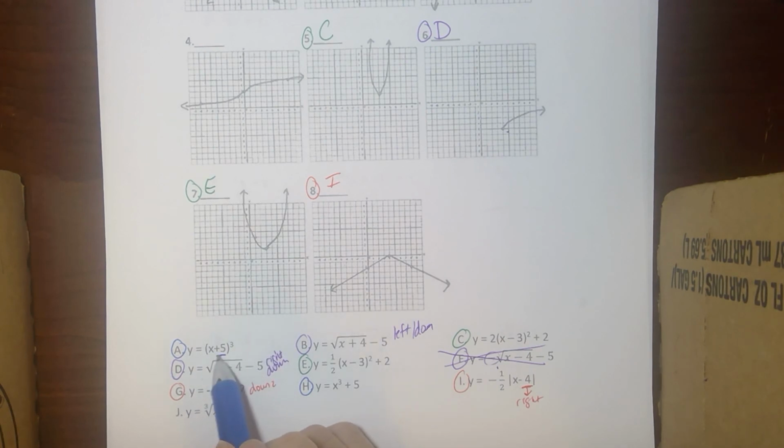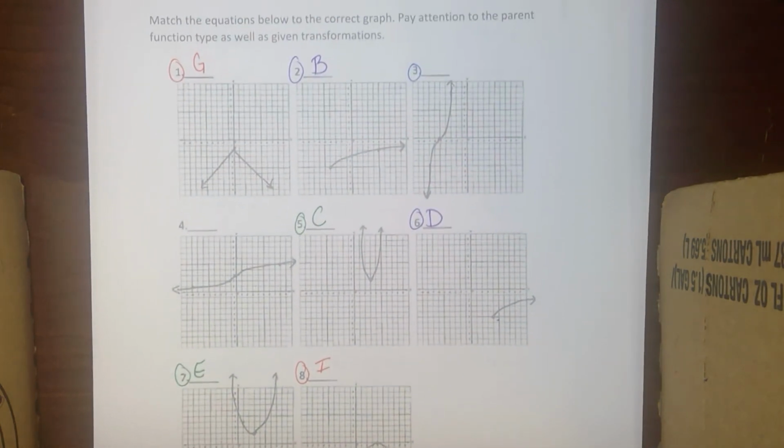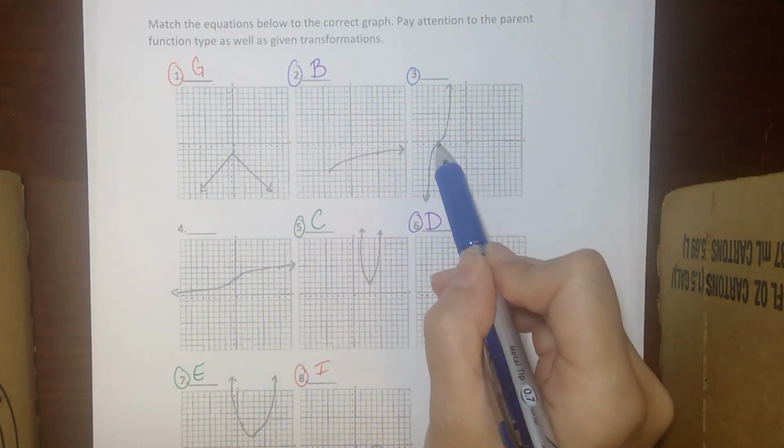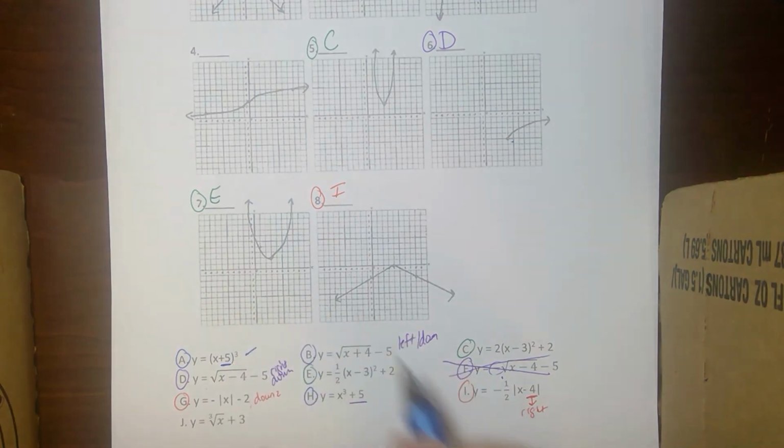One has a horizontal shift and one has a vertical shift. Which shift have I done on my graph? Well, I've taken the vertex and I've shifted it to the left, so that's a horizontal shift, which means that has to be A for number 3.